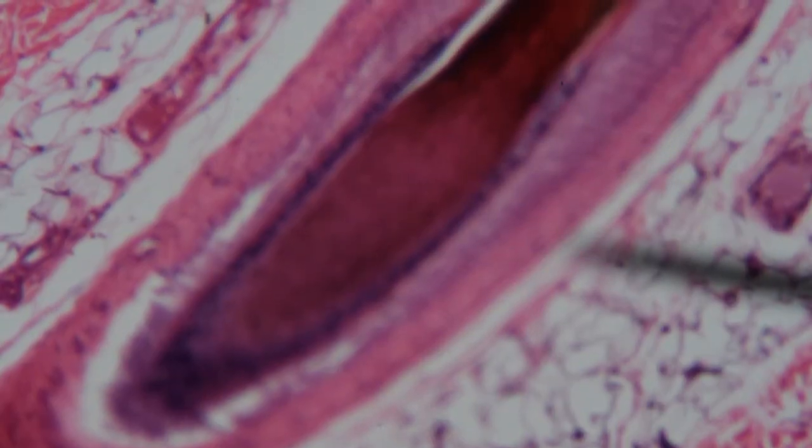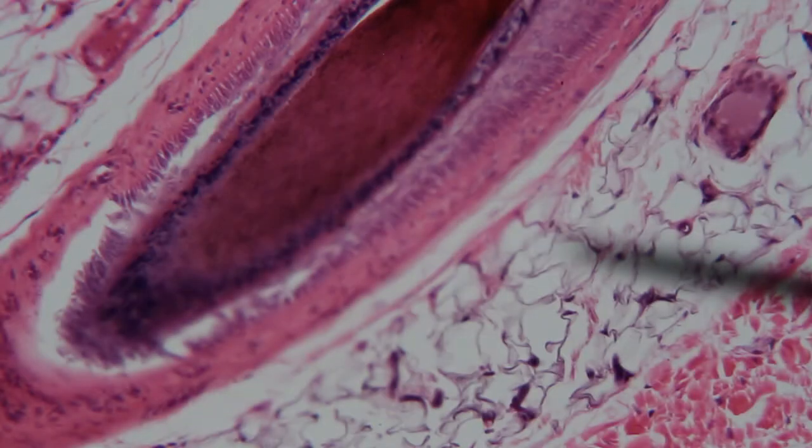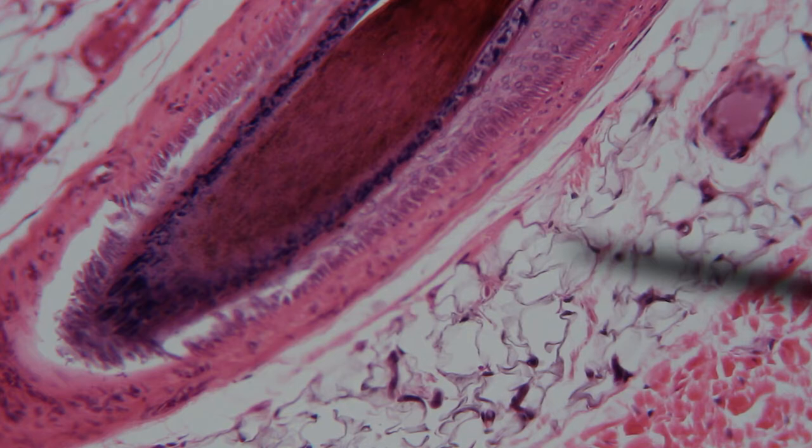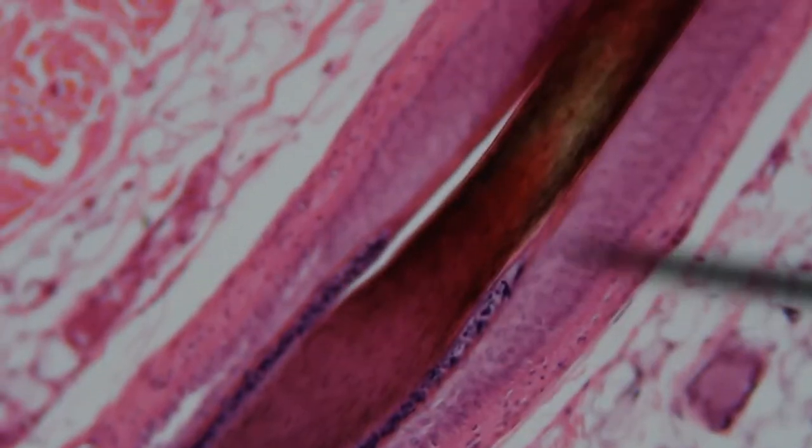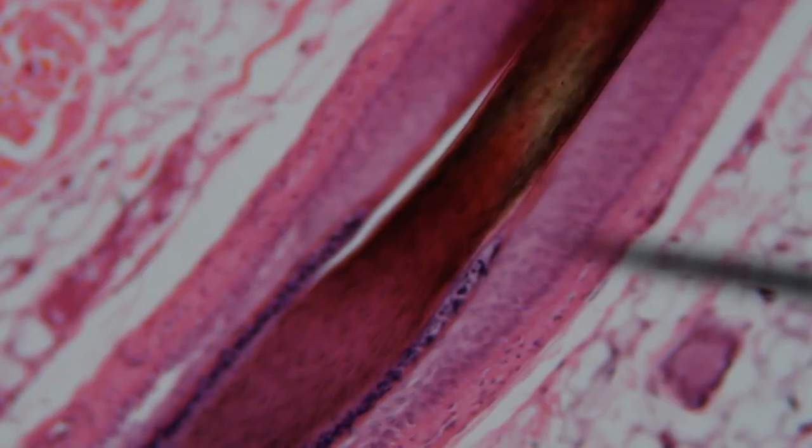All right, so I'm focusing on one that's got a nice white section in the middle. And once you've done that, you should begin to see at this power some individual cells, again with the nuclei stained a little bit darker inside of those cells. And the divisions at this point between the hair, the medulla, the cortex, the cuticle should be visible to you. You should be able to, using the diagrams in your text, identify a little bit better what you're looking at, as well as the follicle.